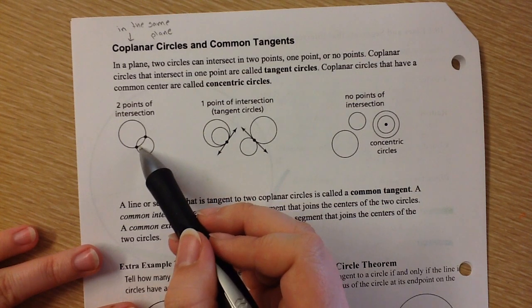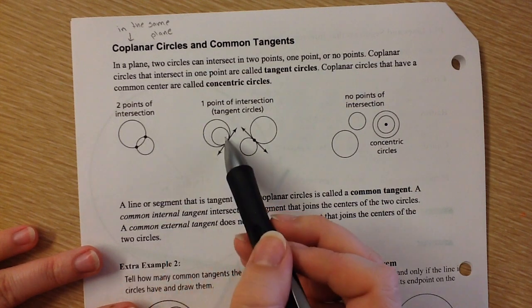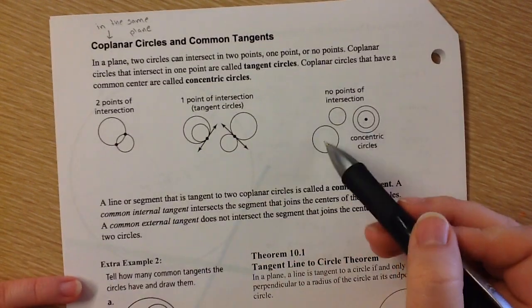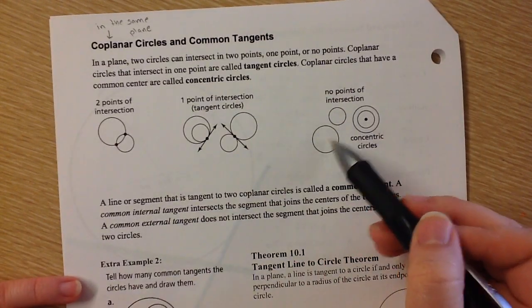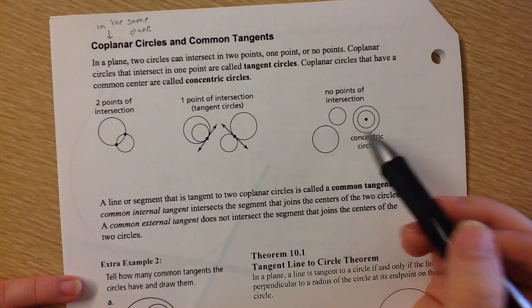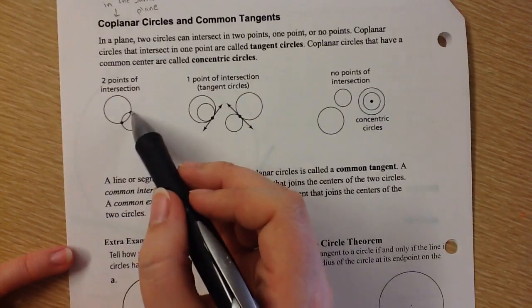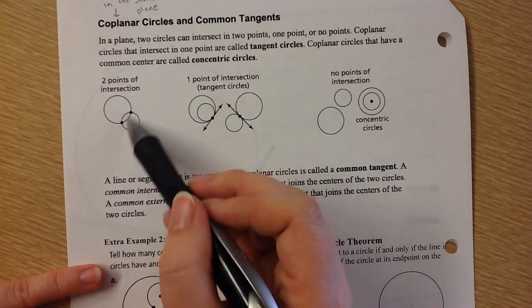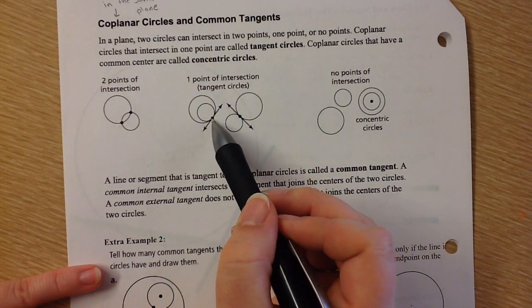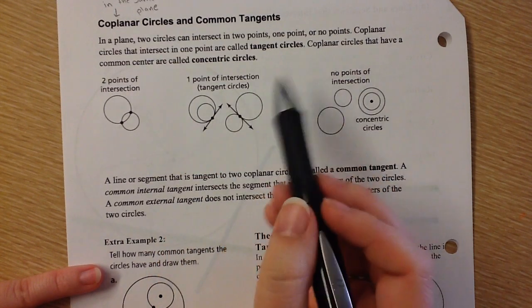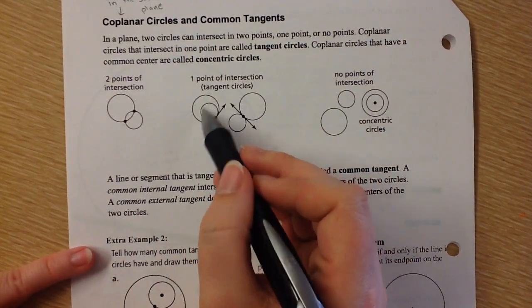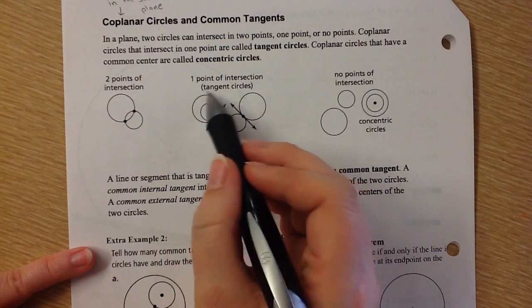Okay, they could intersect each other at just 1 point, or they could not intersect each other at all, like these two or these two. Okay, if they intersect each other at 2 points, they're just intersecting circles. If they intersect at 1 point, we call them tangent circles. Okay, so we would say this circle and this circle are tangent.